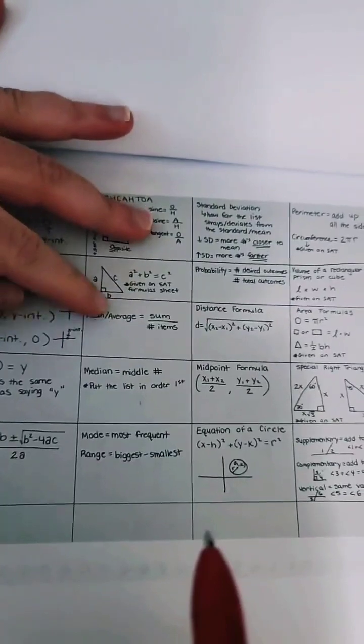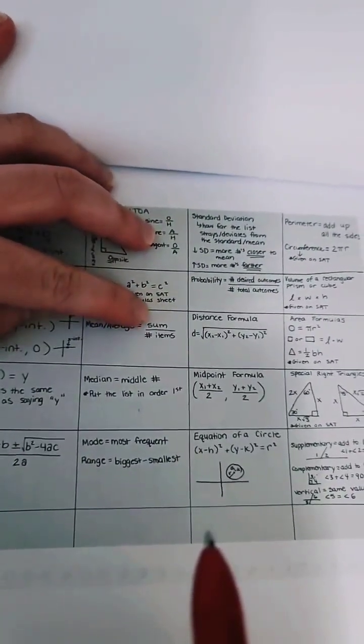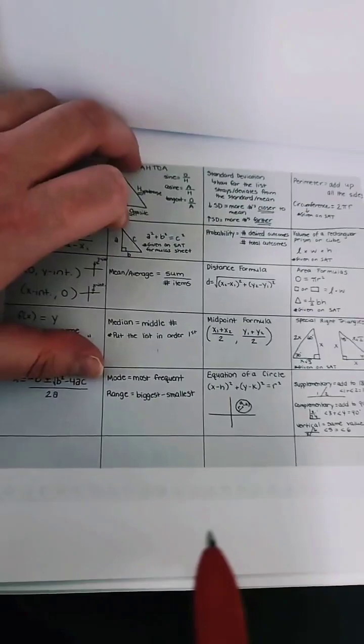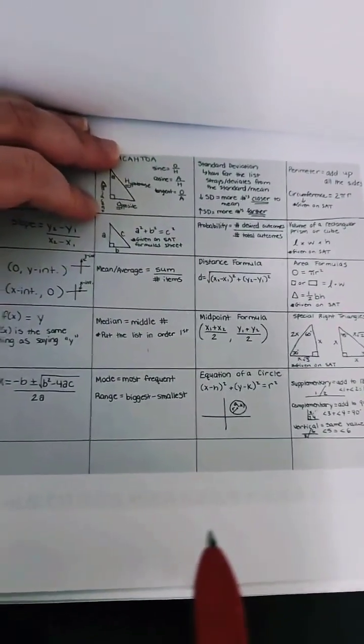So mean, which we also call average, is just the sum of the data points that you have divided by how many data points are in the list. The median is just the middle number in your list of data points. The mode is going to be the one that shows up the most frequently in your list.